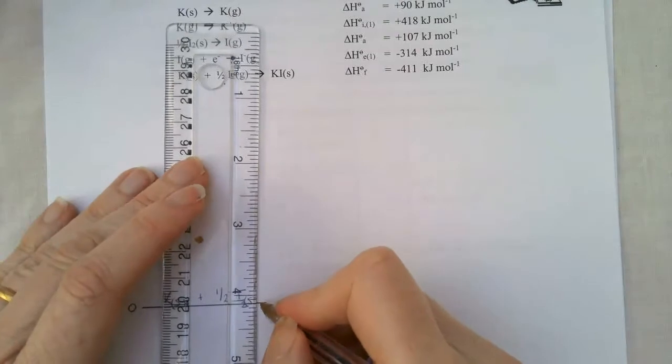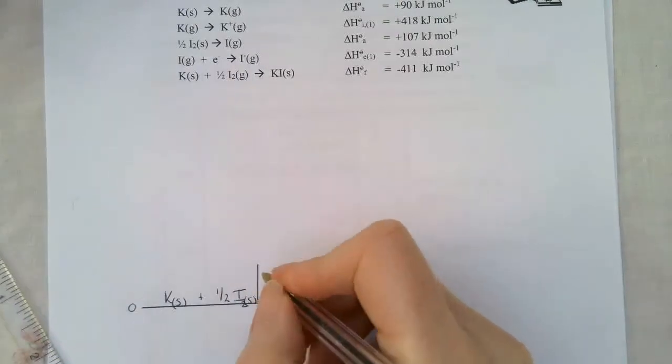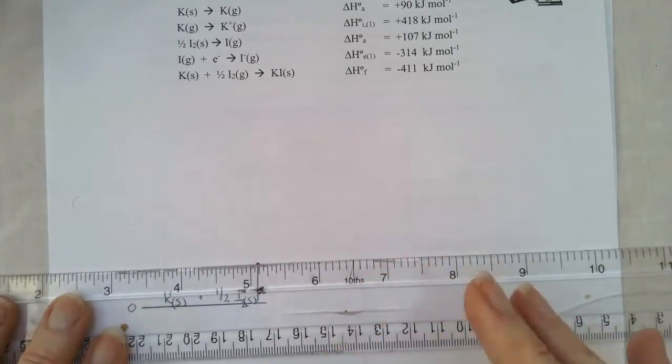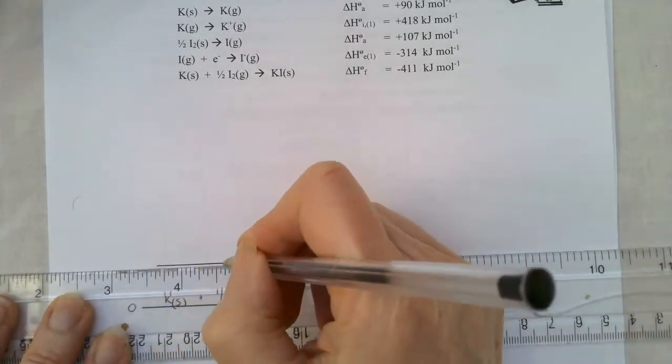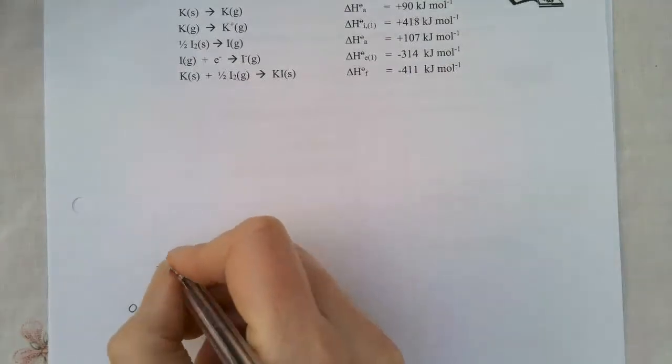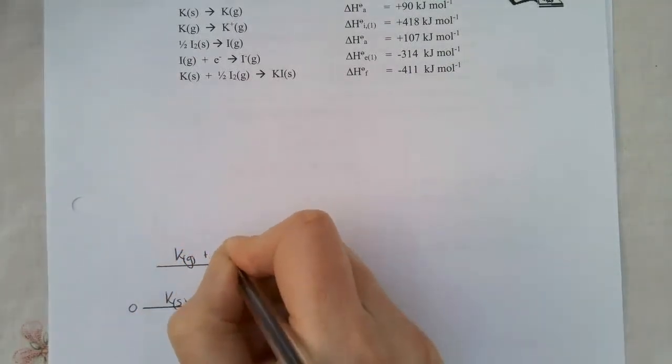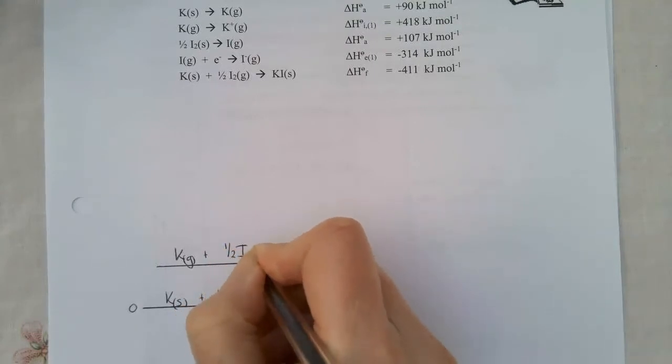And I'm going to turn those, first of all. It doesn't matter which order I do the atomization in. I need to do both the atomization of potassium and of iodine, but I'm going to do potassium first of all. So I'm going to turn potassium into a gas, and I'm going to leave my iodine alone.